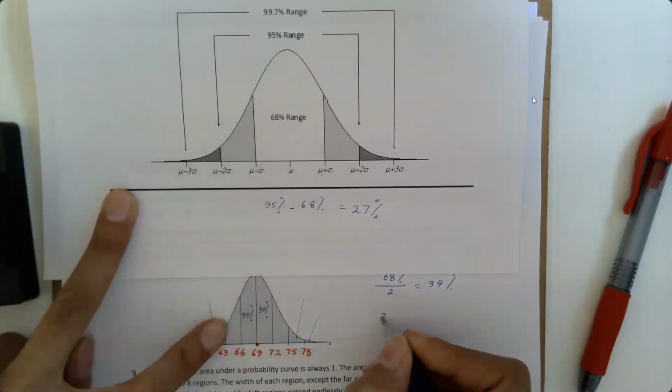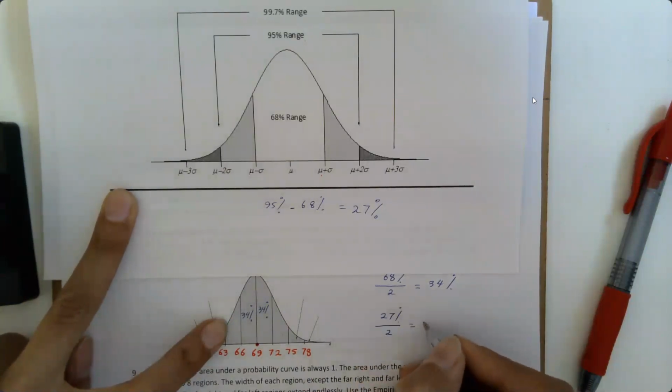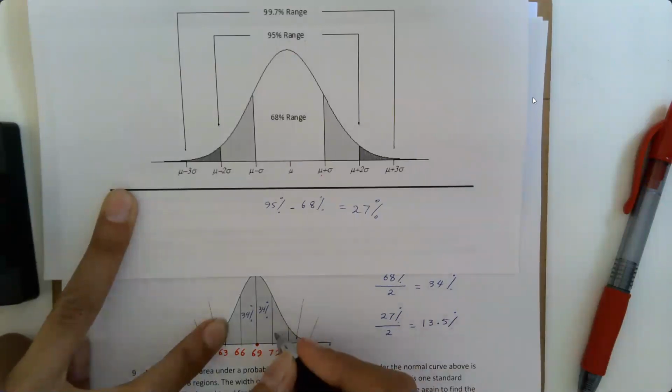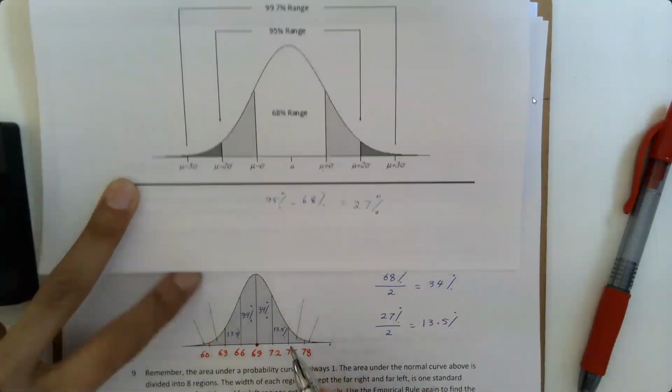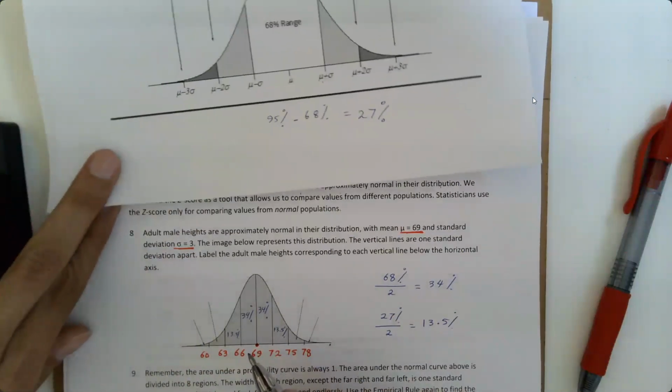So 27% divided by 2 is 13.5%. So 13.5% on each side. Again, in this example, it's about adult male heights.